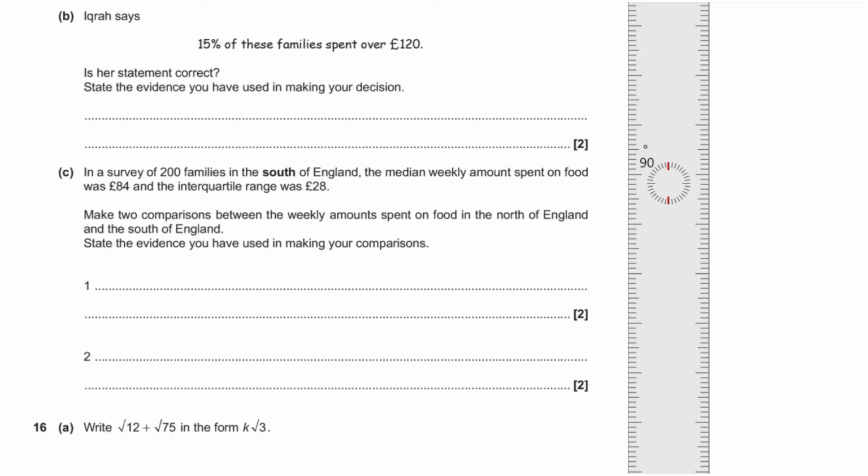I think we can say that the top 15% spent over £112. So she is incorrect.